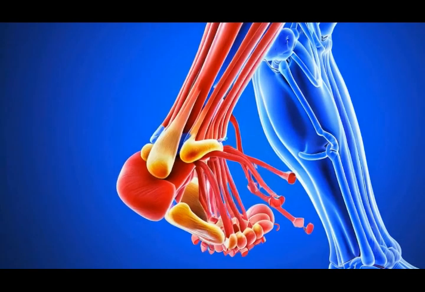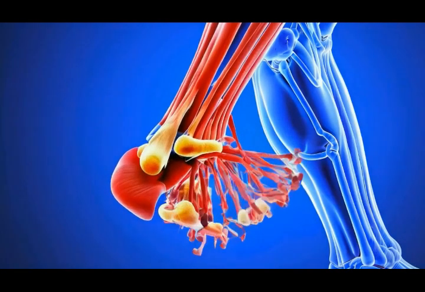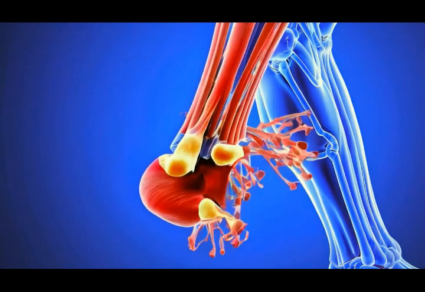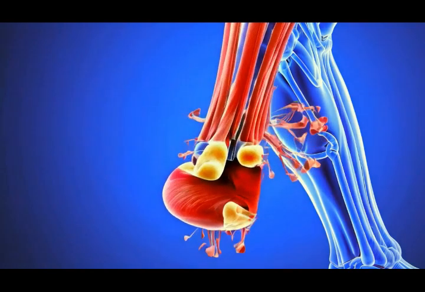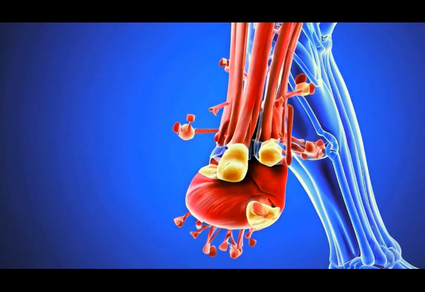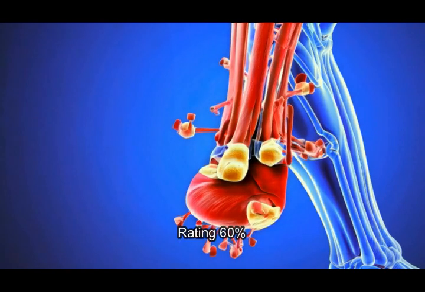Ankle brachial index of 0.40 to 0.53. Ankle pressure of 50 to 65 mm of mercury. Toe pressure of 30 to 39 mm of mercury. Or transcutaneous oxygen tension of 30 to 39 mm of mercury, rating 60%.